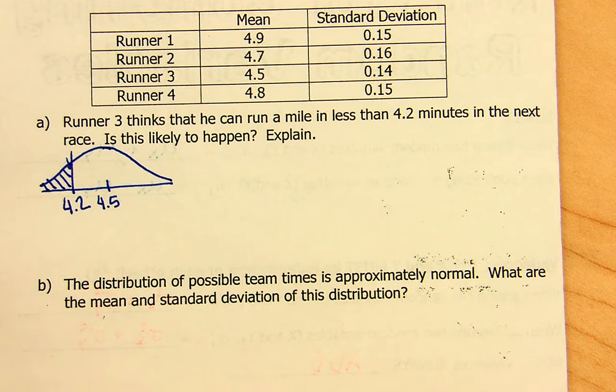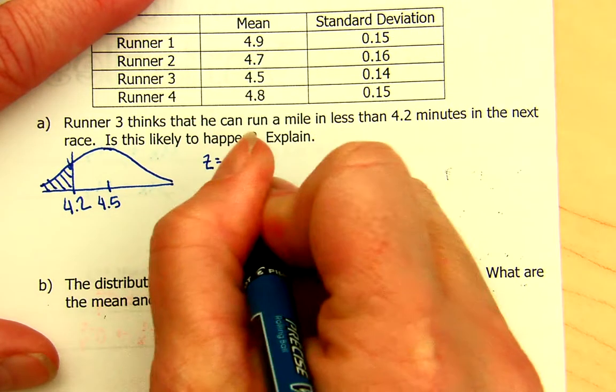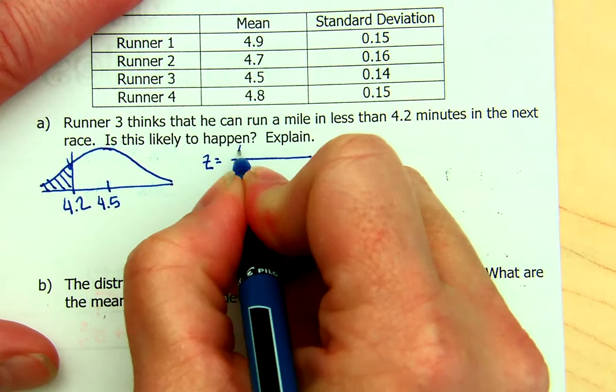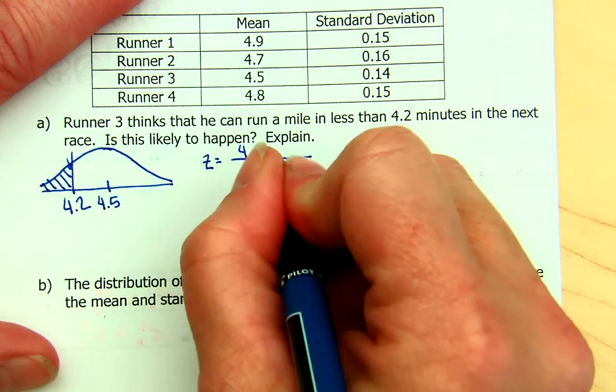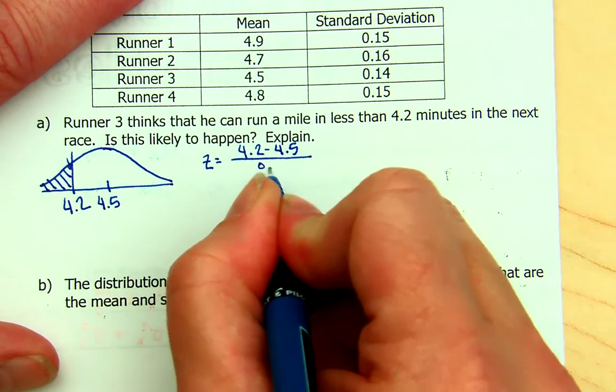So there's our sketch. We need to find our z-score. So we need to plug the values in to get our z-score. So z-score is the value that we're looking at, 4.2, minus the mean, which for runner 3 is 4.5, divided by standard deviation, which is 0.14.